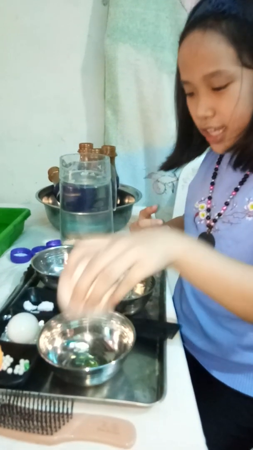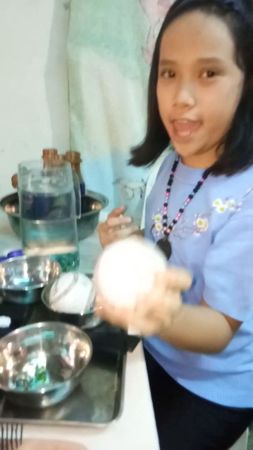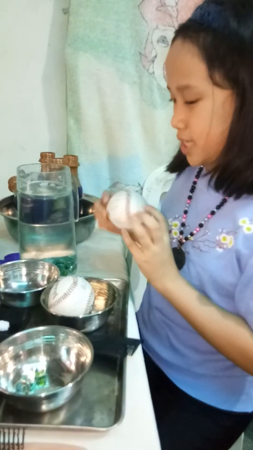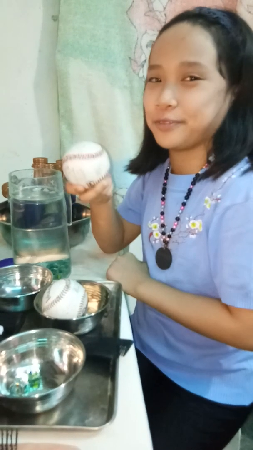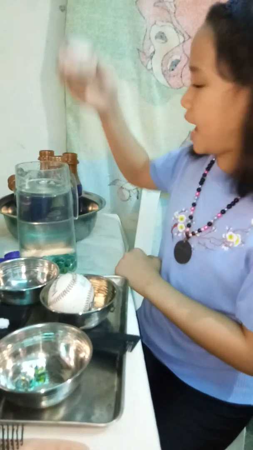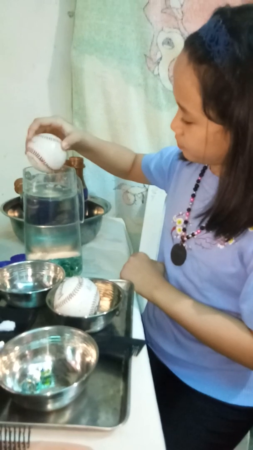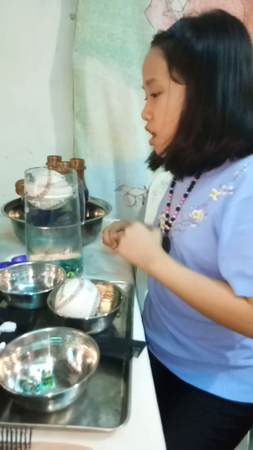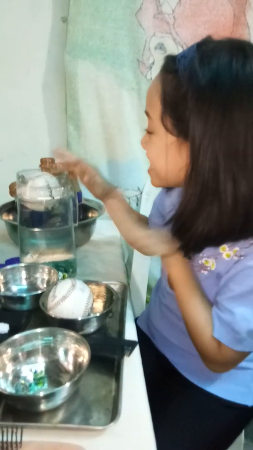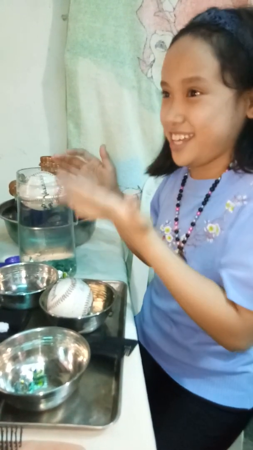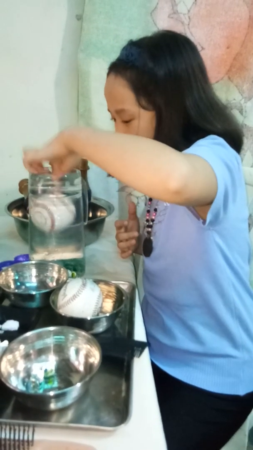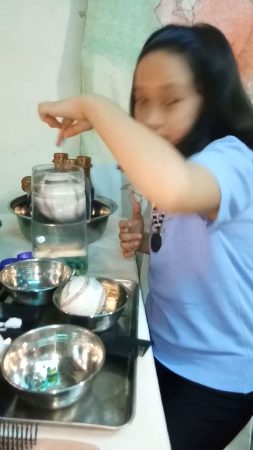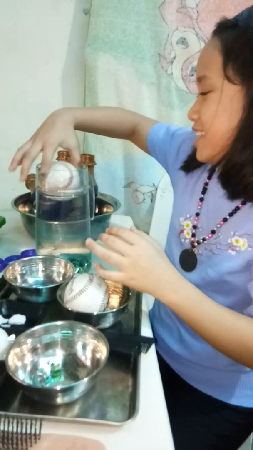Now, this is our baseball. Okay, let's see our baseball. Guess whether it will sink or float. Okay, now I'll try. Oops. Oh, it's floating. So even though it's heavy, it floated. It's floating even though I tried to force it down. Come on, go down. It's not going down. Yeah, right.